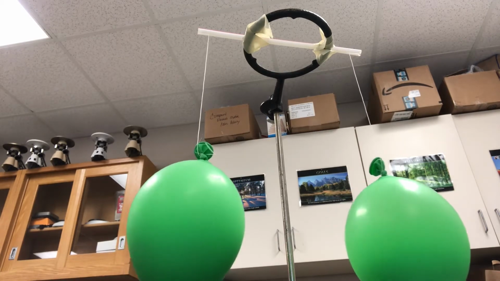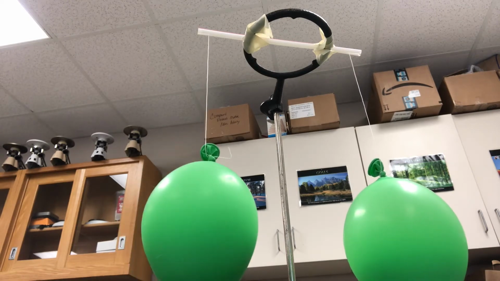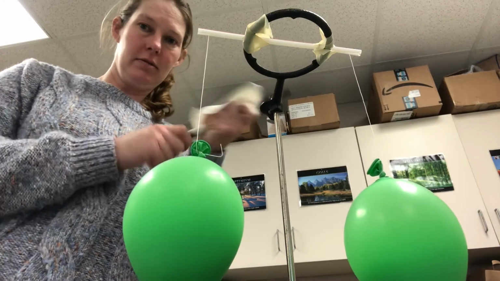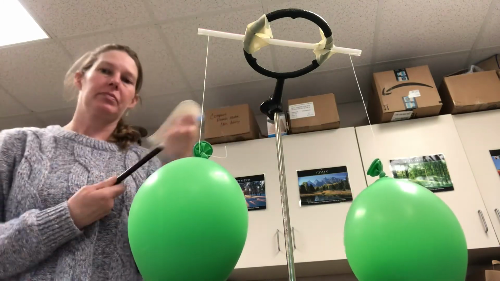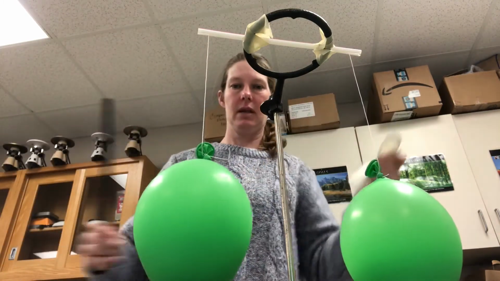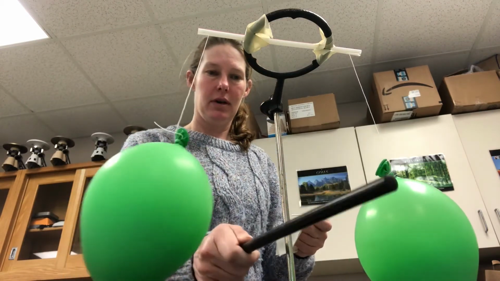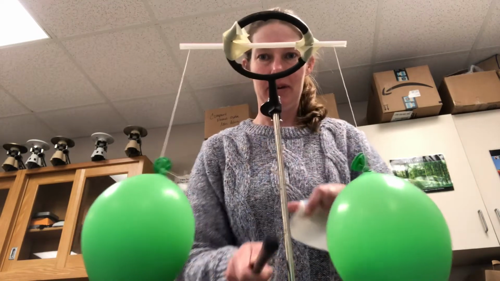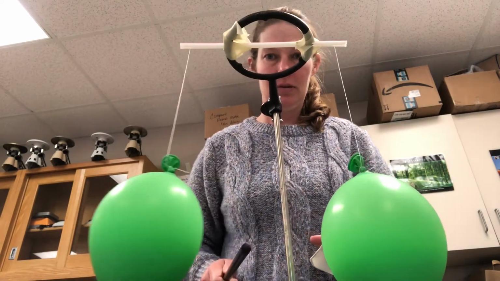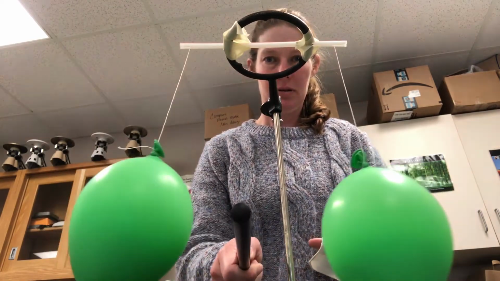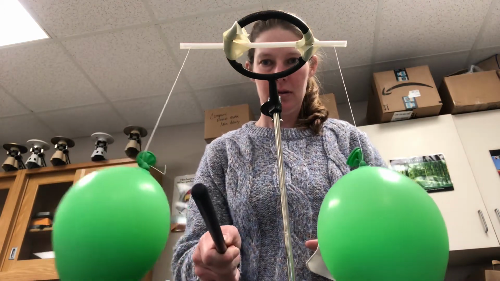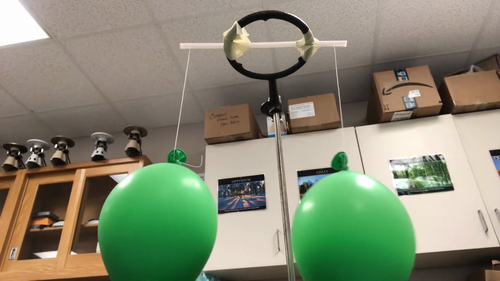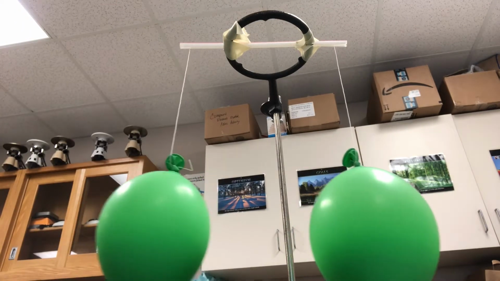And then I'm going to do the rubber rod with the flannel pad. What's it going to do? I put it between my two balloons. What's it doing to them? Take it out. Remember the balloons are negative. Then fill in your chart.